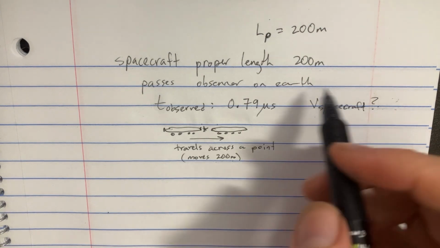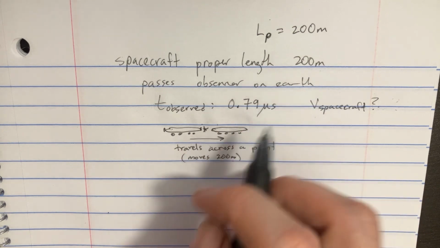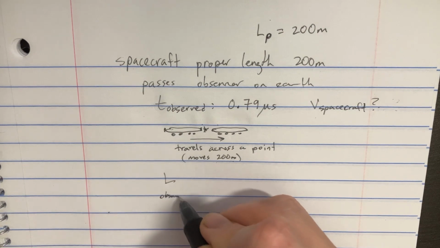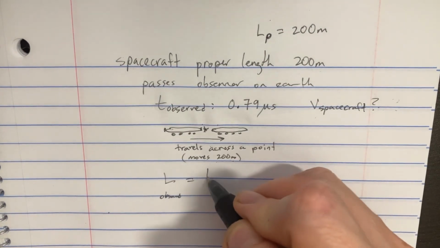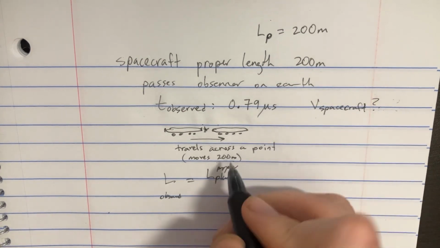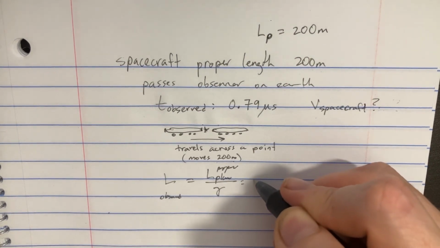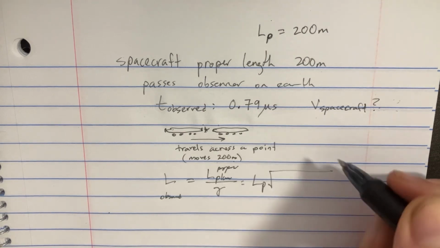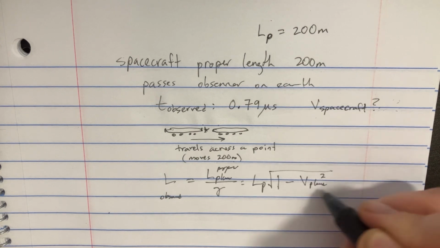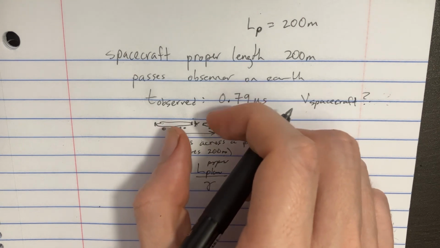Now, let's remember that if we have this proper length of 200, this observer is actually going to see a smaller length, this contracted length, right? So we essentially have this formula that the L that was observed is going to be equal to the L of this plane, the proper length, divided by that factor. So we can just go ahead and say L_P times the square root of 1 minus the V of the plane squared divided by C squared. So what we've done here is we've shrunk the length of the plane to what the observer would have seen.